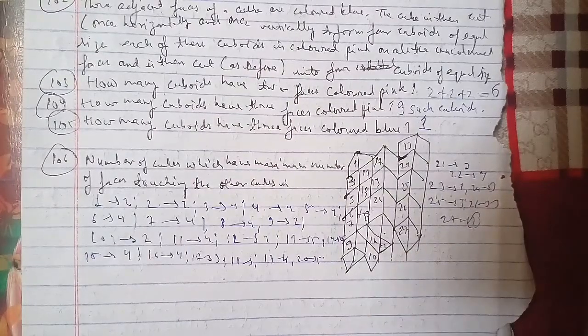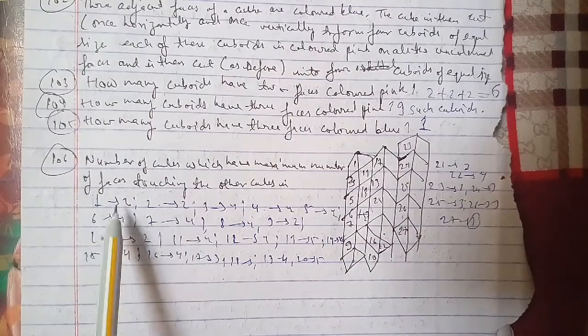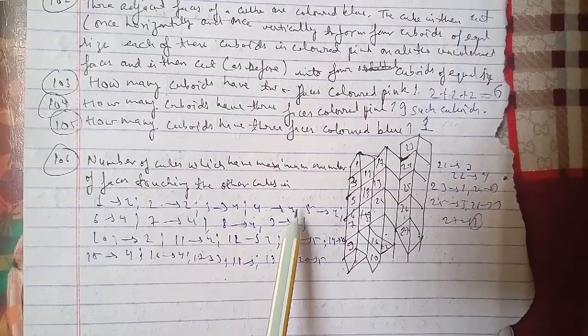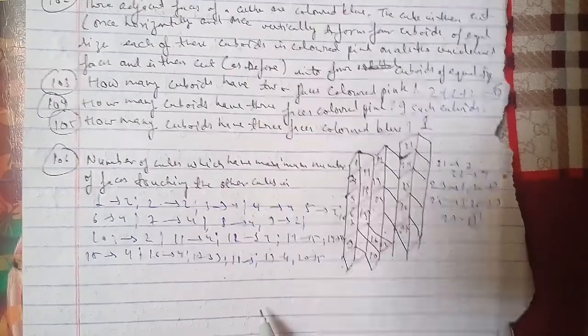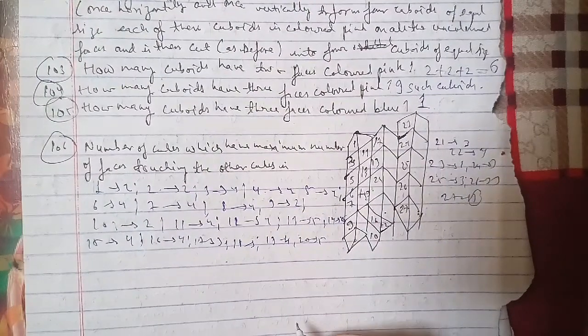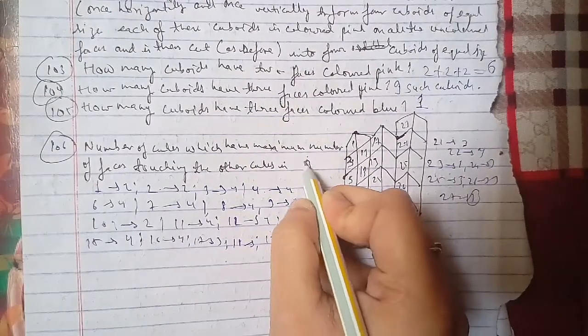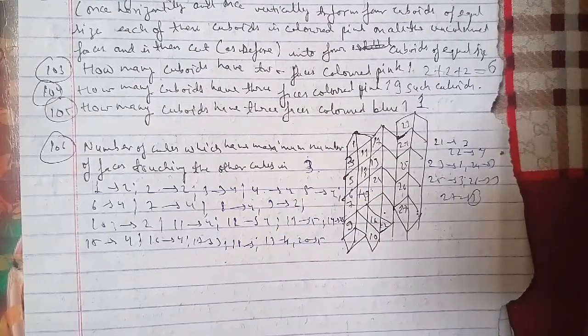According to the question, we need the number of cubes which have the maximum number of faces touching other cubes. The cubes having the maximum are those touching 5 other cubes. So there are 13, 14 and 20. There are 3 such cubes. The answer we get is 3. 3 will be the right answer for this question.